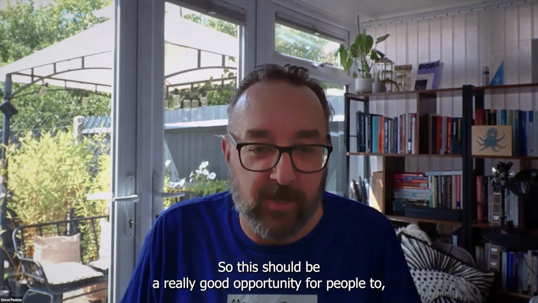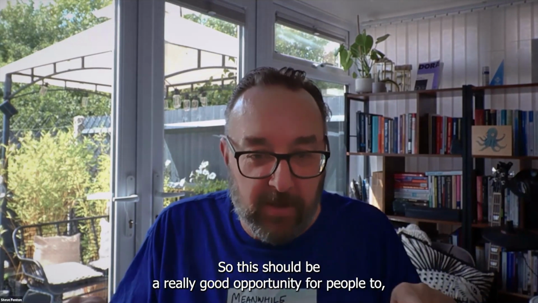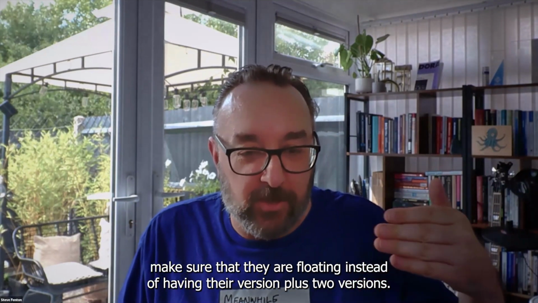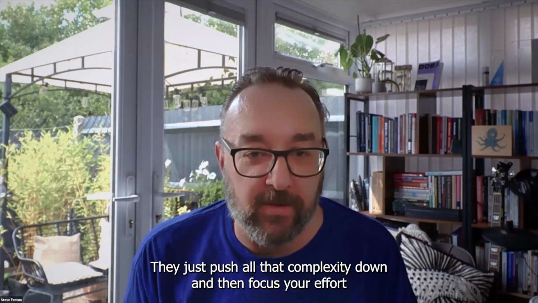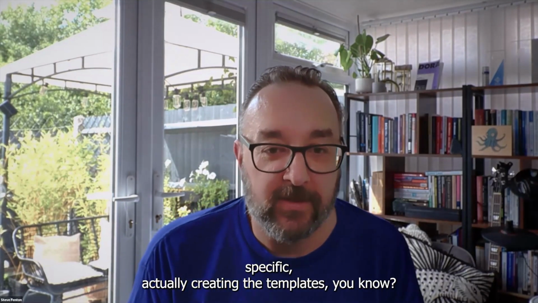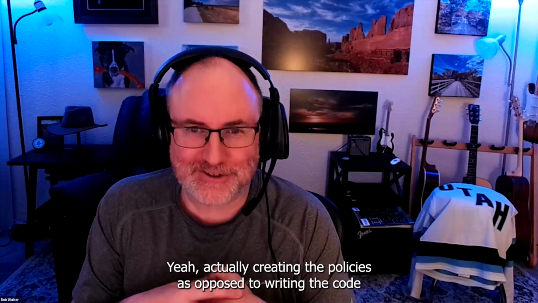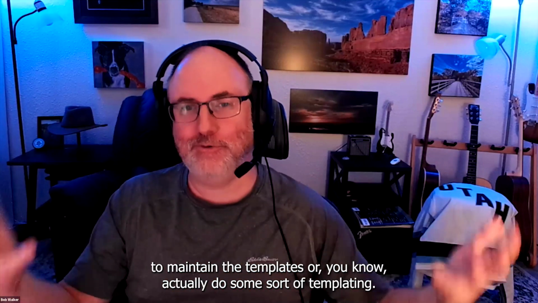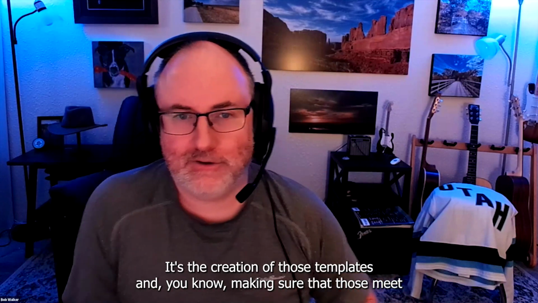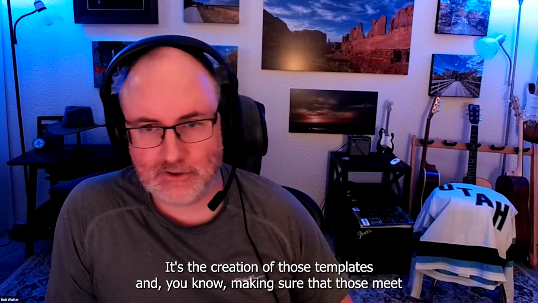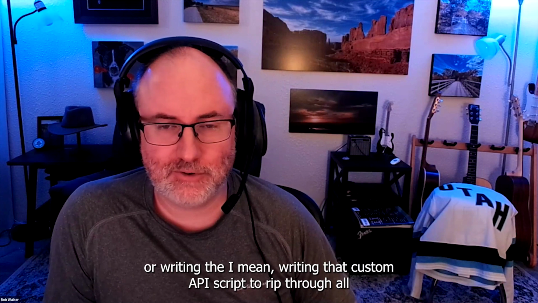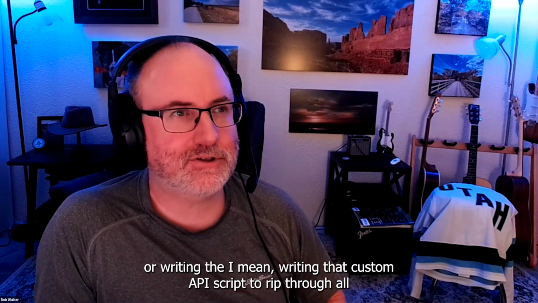So this should be a really good opportunity for people to make sure that they are floating instead of having their version plus tool versions. They just push all that complexity down and then focus their effort on something more context specific. Actually creating the templates, actually creating the policies, as opposed to writing the code to maintain the templates or do some sort of templating. That to me is the more valuable thing. It's the creation of those templates and making sure that those meet the team's needs, not that whole syncing mechanism or writing that custom API script.